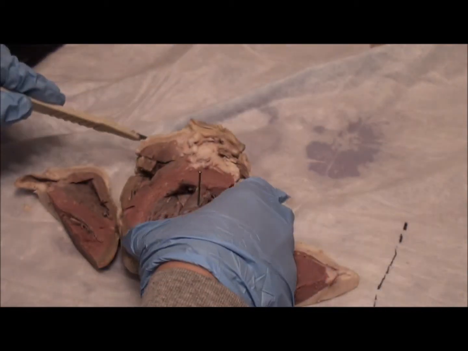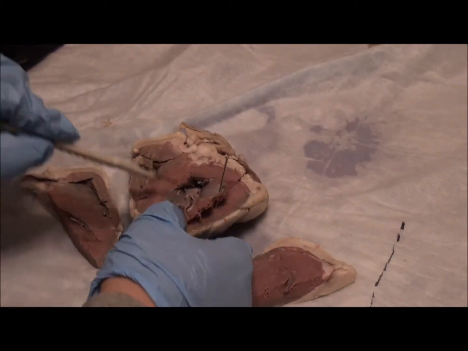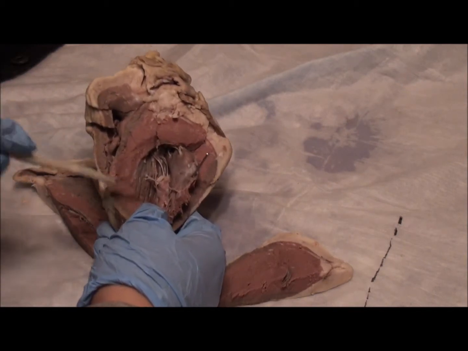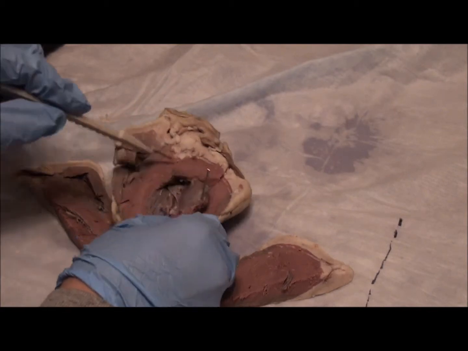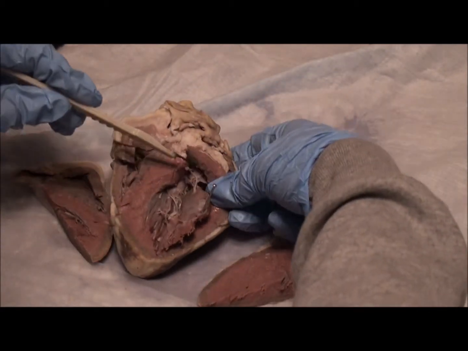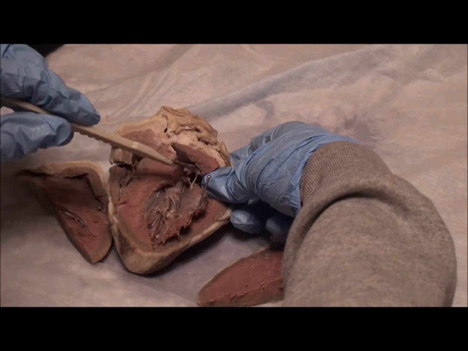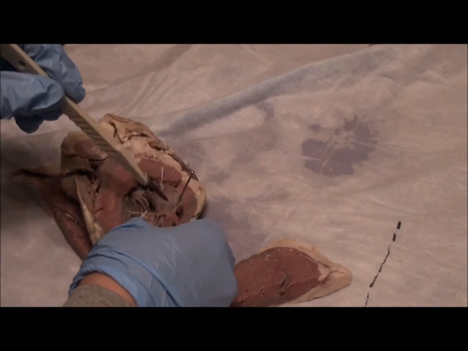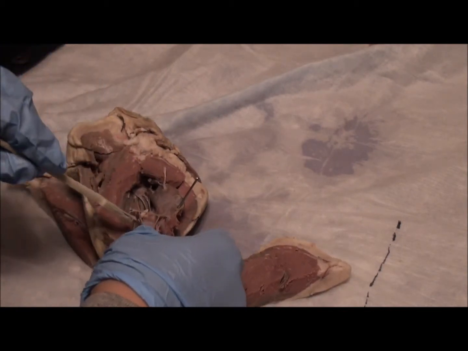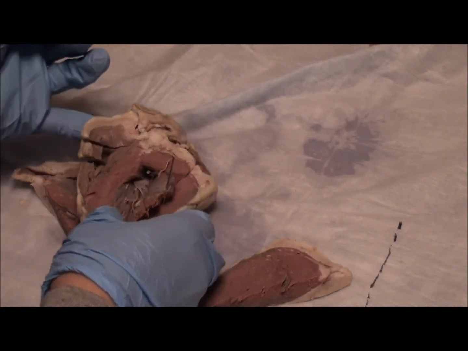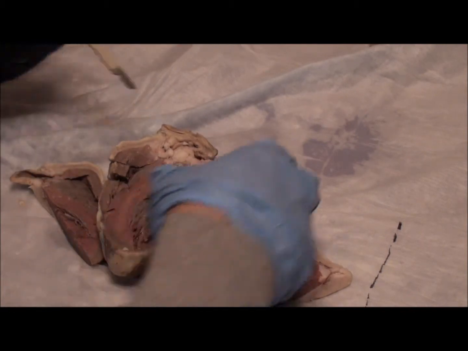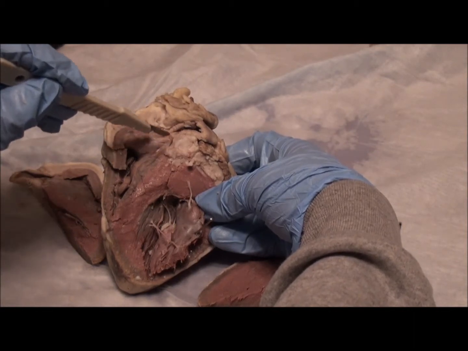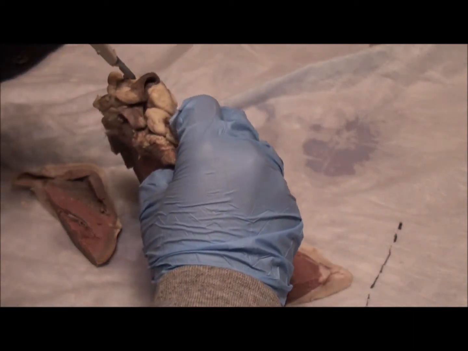the chordae tendineae, the cusp of the valve, the papillary muscle, the pulmonary semilunar valve, and last, the aortic semilunar valve.